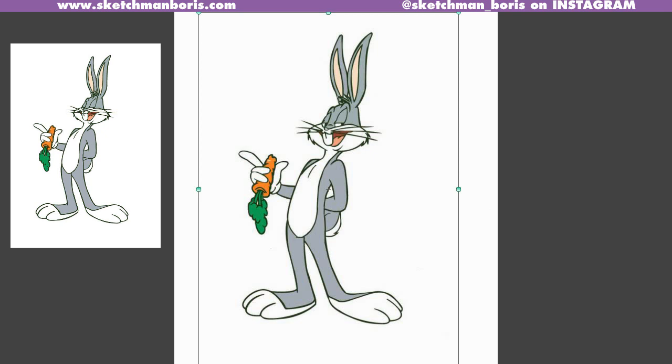First I'll do some pencils, just to block down the basic shapes, the basic structure, and then I'll go in with the ink and do the line art, and then color, of course, with opaque watercolor in Clip Studio Paint.